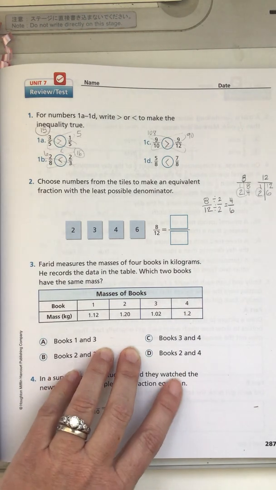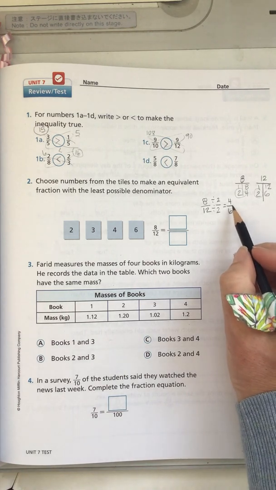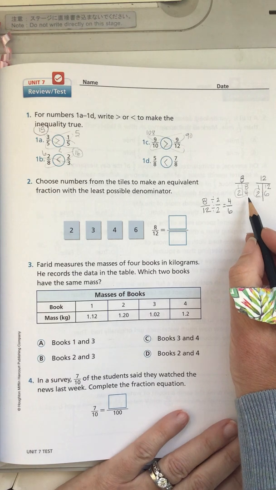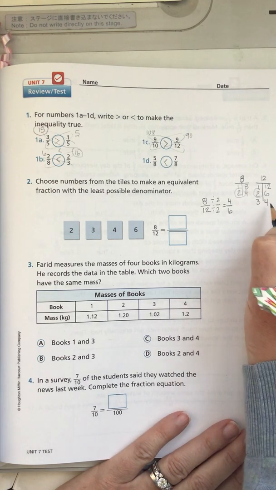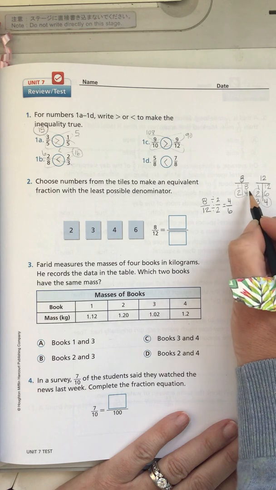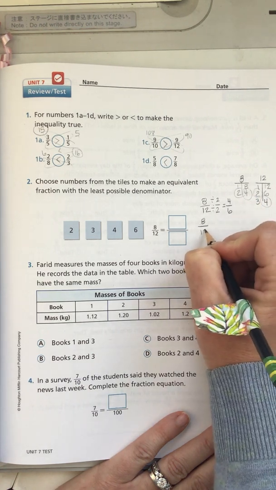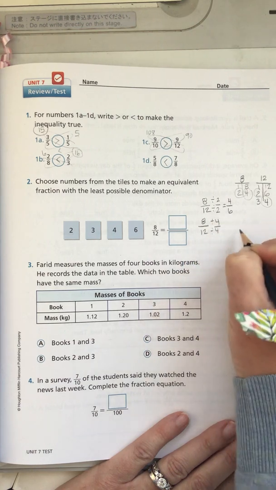Let's see what I get. So 8/12 divided by 2/2 gives me 4/6. Okay, I could go with that one. But I'm thinking that I have something even greater that I could work with here. I noticed that 4 is a factor. So 3 times 4 would give me 12, and 2 times 4 is going to give me 8. So what if I take my 8/12 and I divide by 4/4?